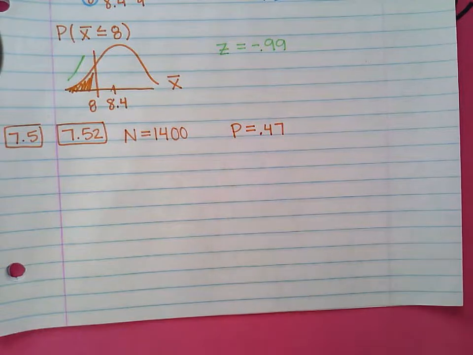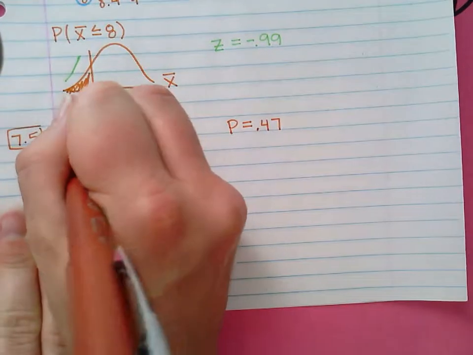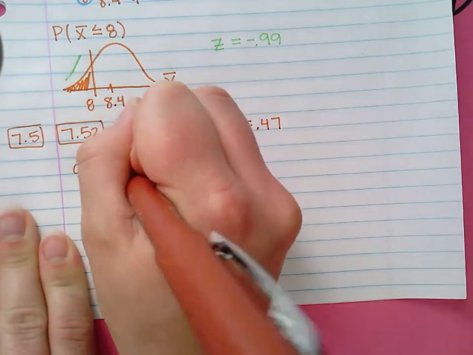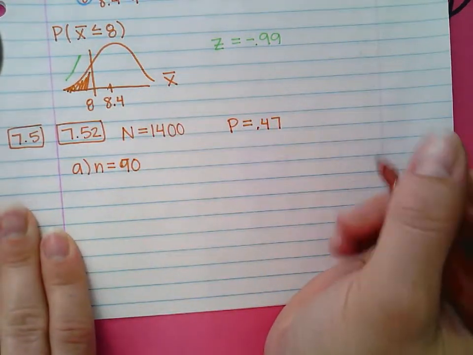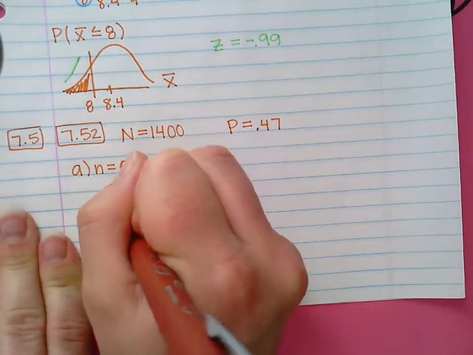Okay, and so it tells us to calculate the p hat value for each one of the n's. So what would be the sigma, the standard deviation for 90, and what would be the standard deviation for 50.